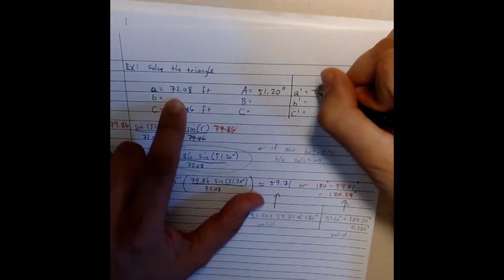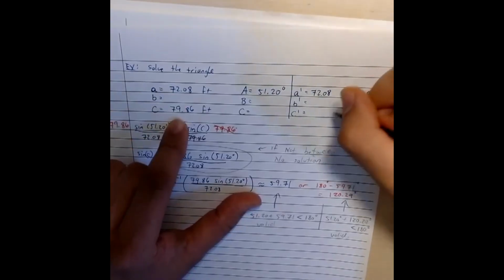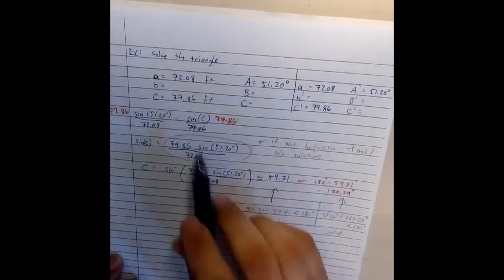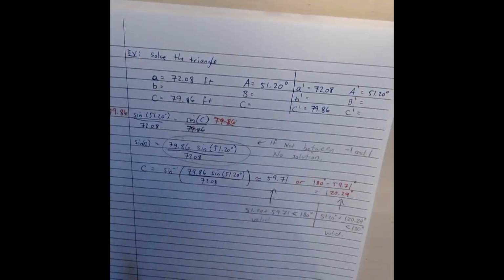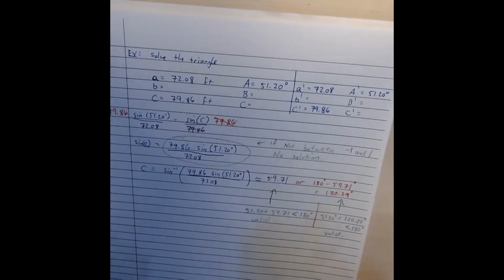So here, the A and the A prime are the same. Those are the given information: 72.08, the capital A, 51.20 degrees, and the little c, 79.86 feet, like that. Those numbers are the same. What's going to now start being different are these numbers that we're going to find.